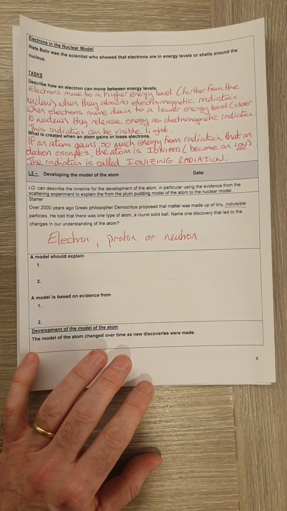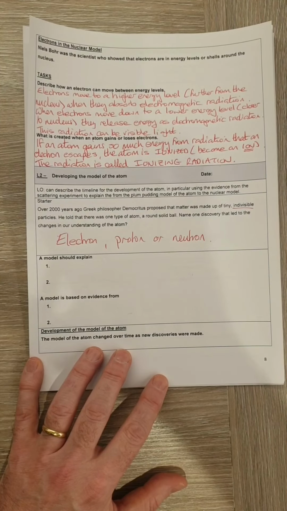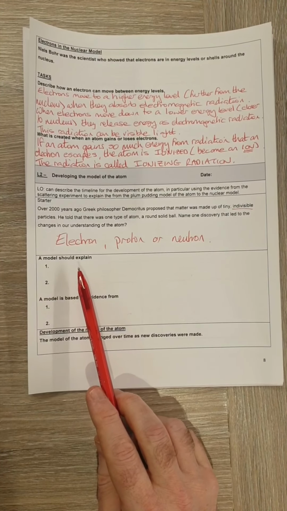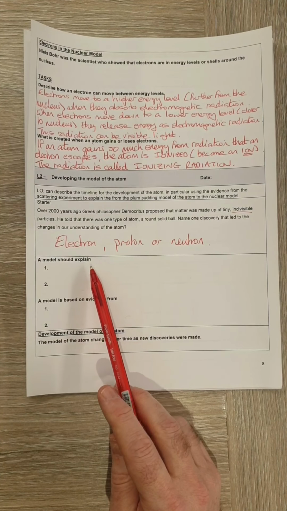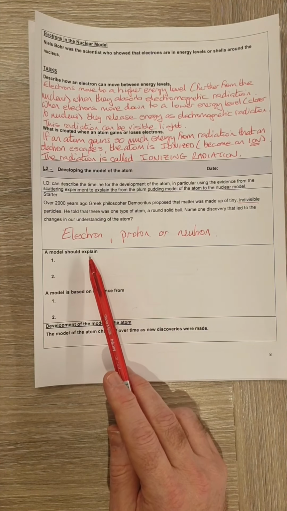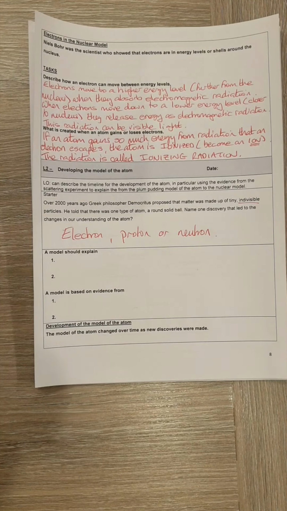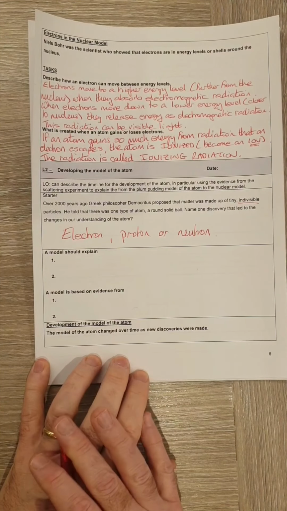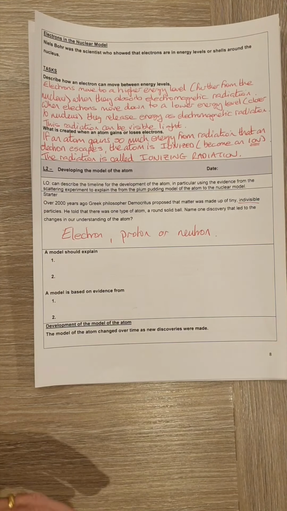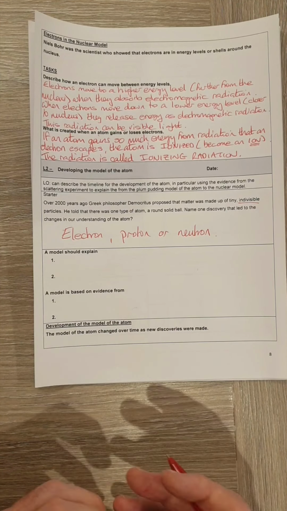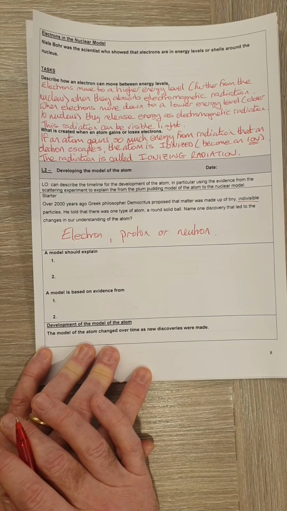So this lesson is all about how we developed the model of the atom. Now, the model is how we explain something in the world or the universe. It allows us not just to describe what we see around us, but to say that something behaves in this way because, and we have a reason to explain why it behaves like that. It also allows us to make predictions about what will happen when we use this material or do something else. It has to be able to explain two things.